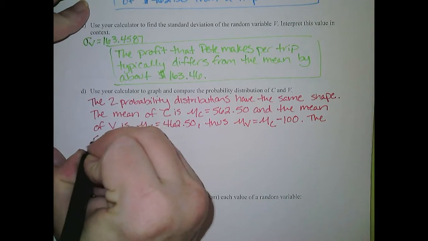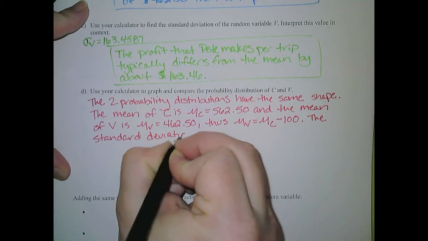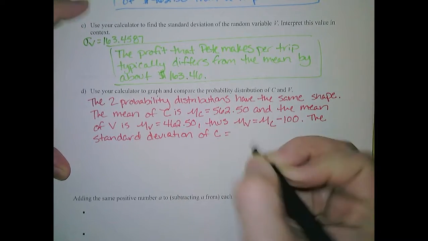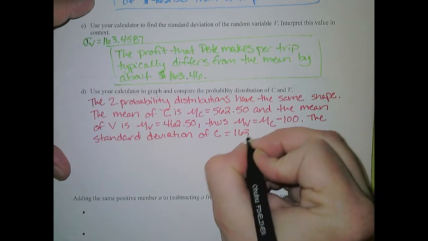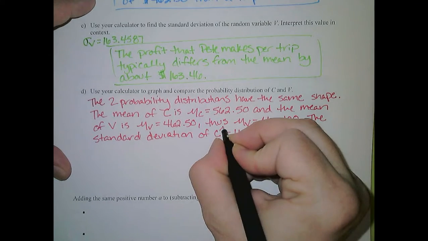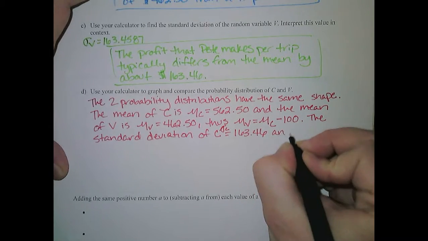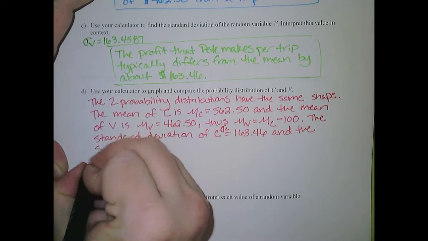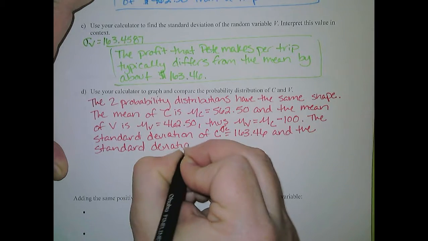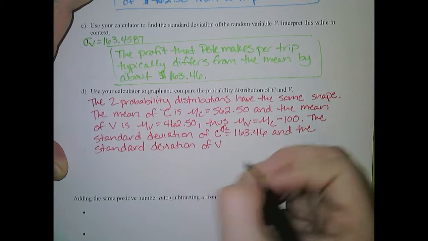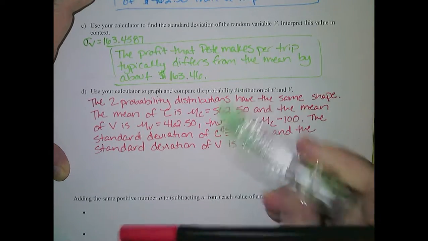The standard deviation of C was 163.46. That's the standard deviation of C. And the standard deviation of V, oh, not mu, that'd be the mean.